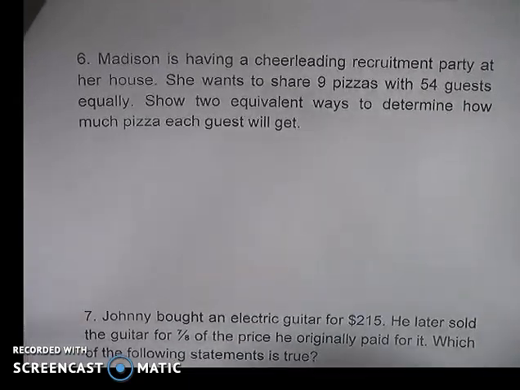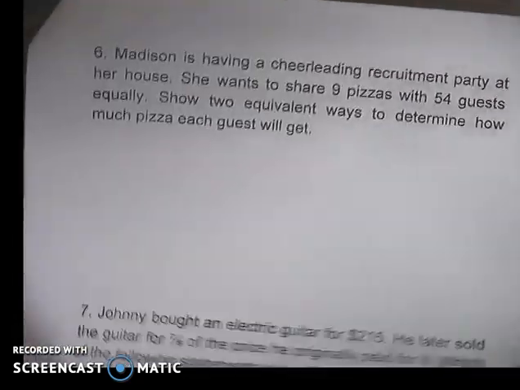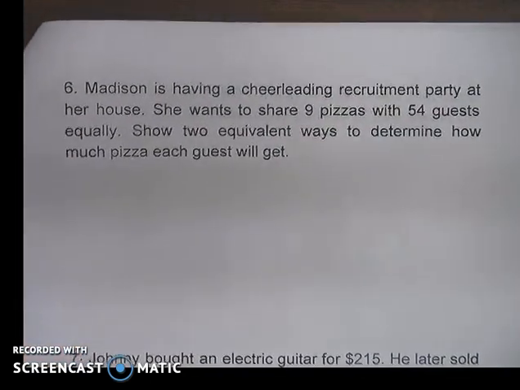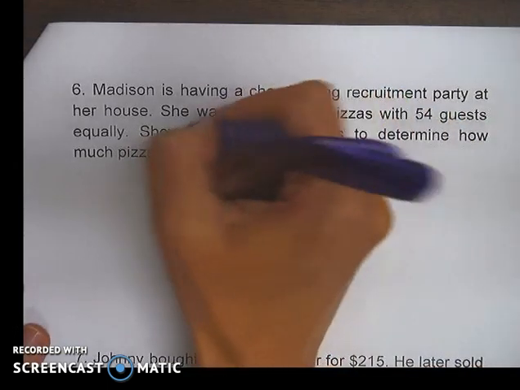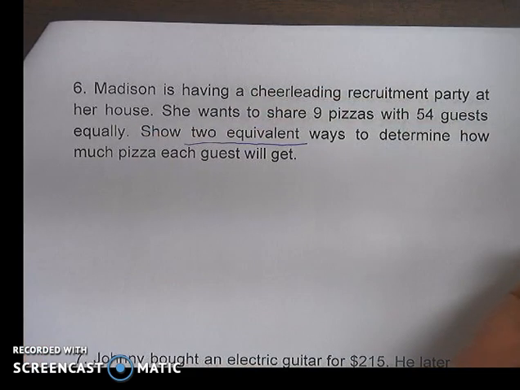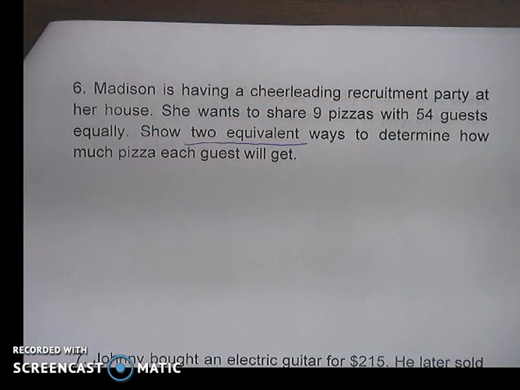Problem number 6 is a whole lot like problem number 3. Madison is having a cheerleading recruitment party at her house. She wants to share 9 pizzas with 54 guests equally. Show 2 equivalent ways to determine how much pizza each person will get. Okay, so we are going to have 9 pizzas and we're going to split it up amongst 54 guests.